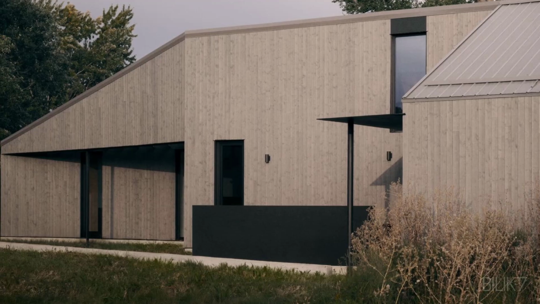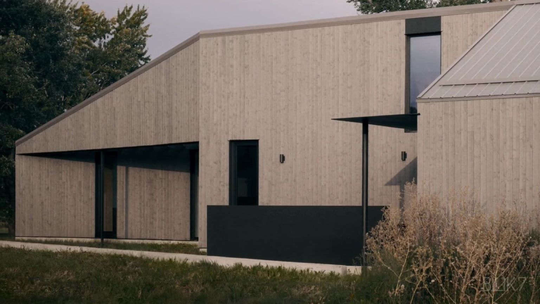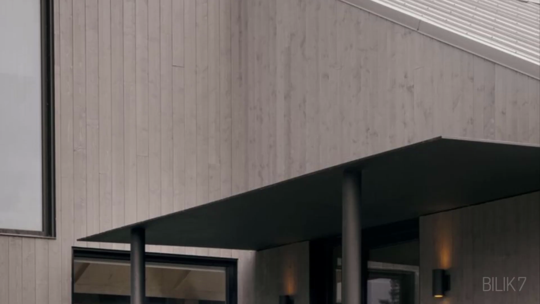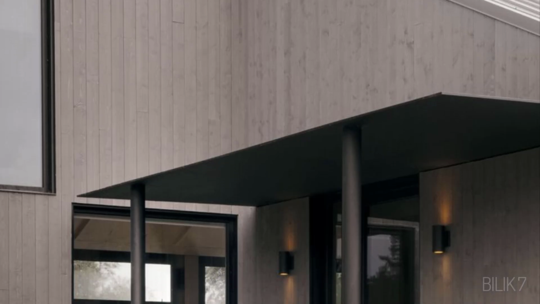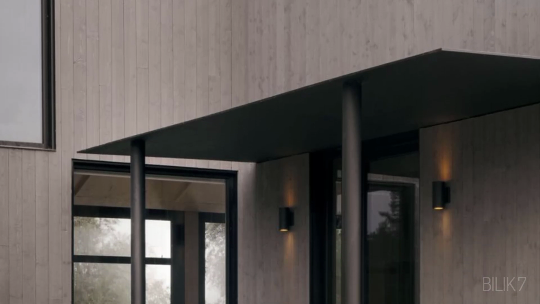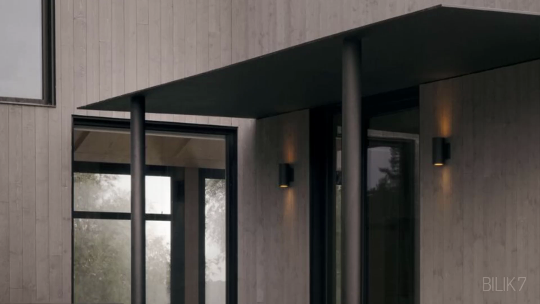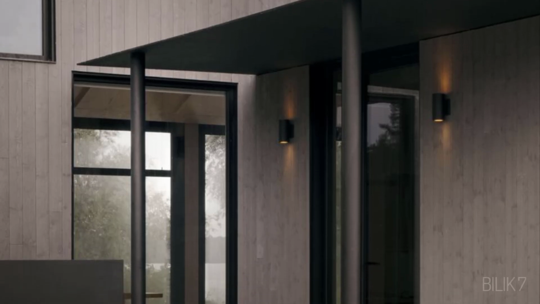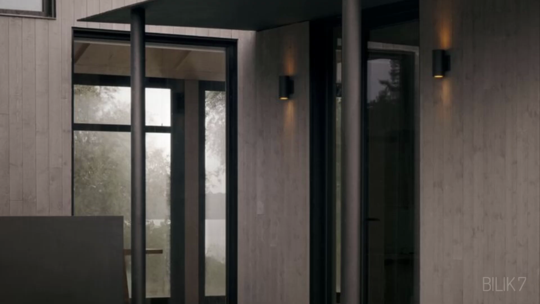Instead of creating a single, long volume, StudioAC divided the house into 3 living bars that converge and shift across the site. This configuration creates a wind-protected outdoor microclimate while selectively framing views from each angle.